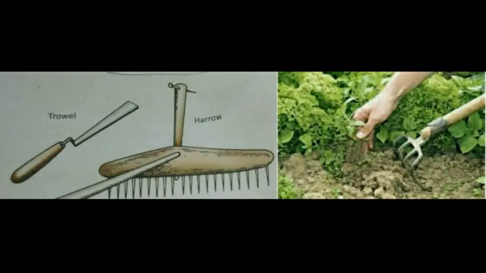Weeding can be done by any of the following methods. First, by removing or pulling out the weeds manually. Second, by removing weeds using a trowel or a harrow. You can see the picture of a trowel and a harrow on your screen. The third method of weeding is by spraying weedicides over the crop. Weedicides are the chemical substances which destroy the weeds but do not harm the crop. For example, butachlor.